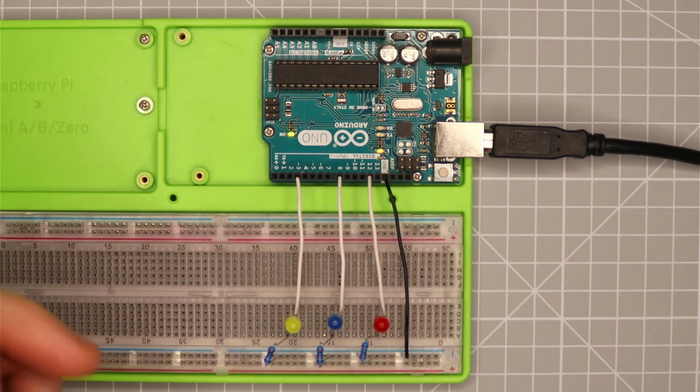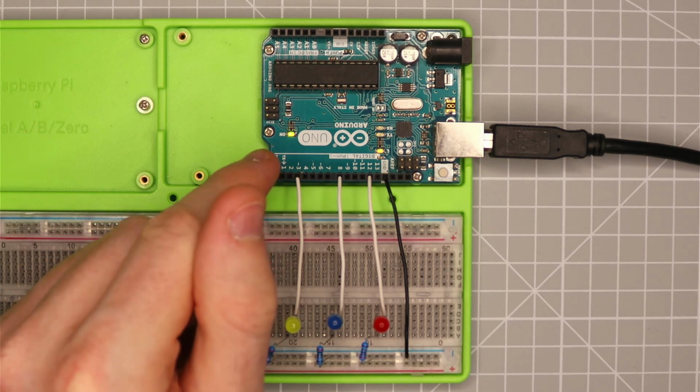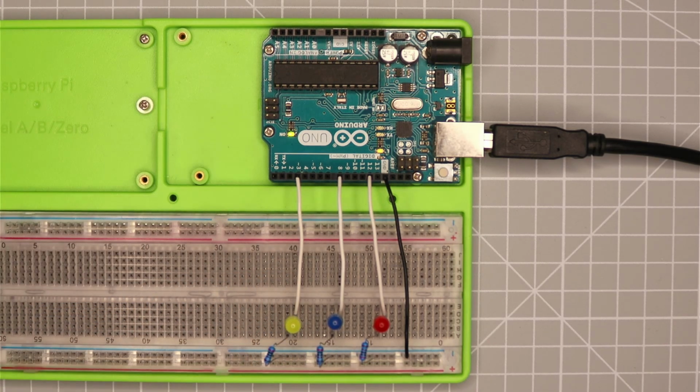You can use any pin that you want for this, it doesn't really matter, just as long as you're not using pins 0 and 1, because they're used for the serial communications. So yeah, I'll just give you a quick demonstration of what we'll end up doing.